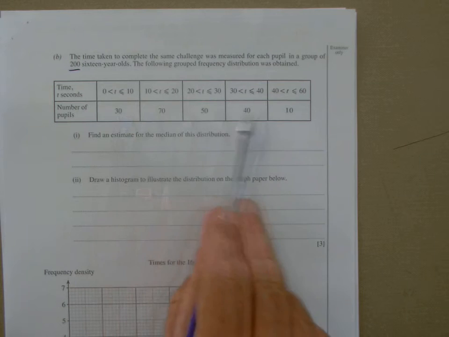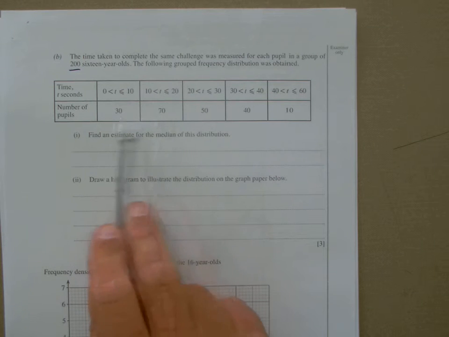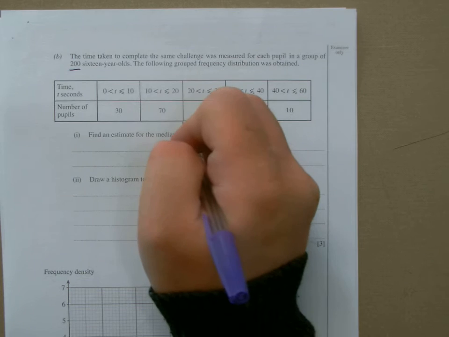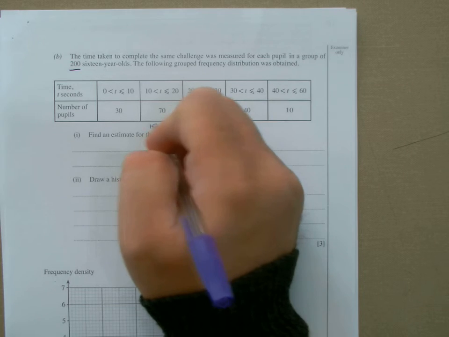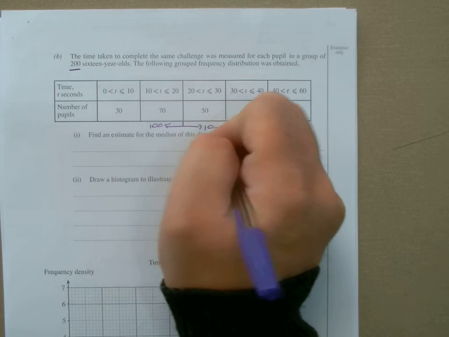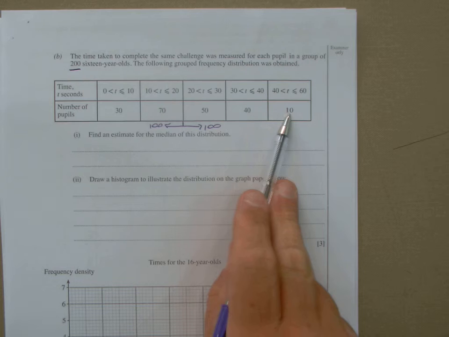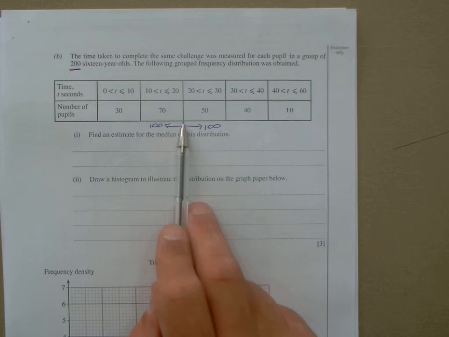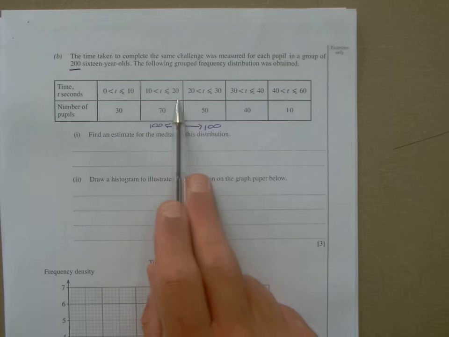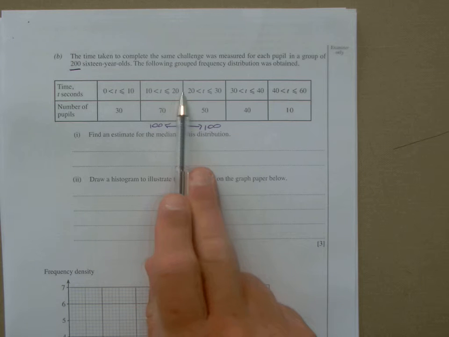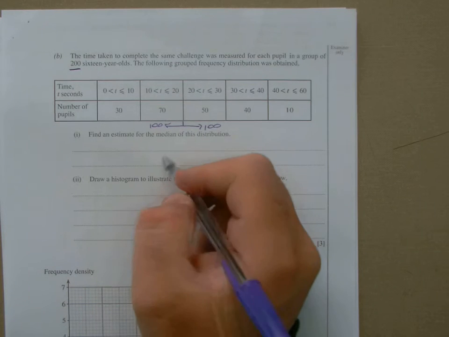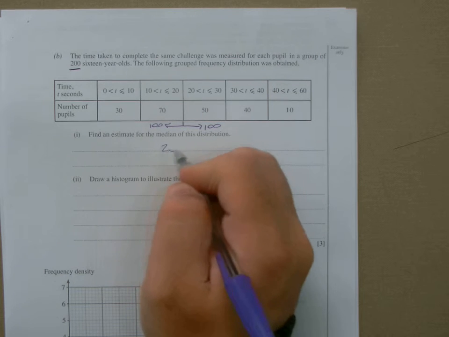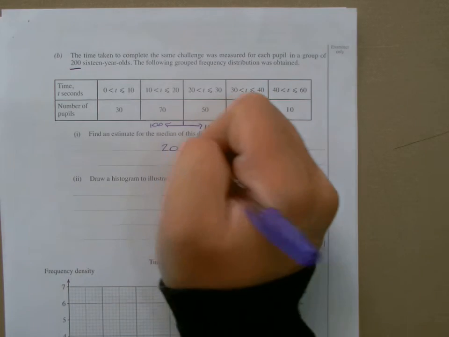And if you look at the distribution here, you can see there's actually 100 there, isn't there? So you've got 100 going this way, and you've then got 100 going that way, because 50, 40, and 10 is 100, and 30 and 70 is 100. So the median will be in between them here in the middle. So we've got that time there, which will be 20. So an estimate for the median there will be 20 seconds.